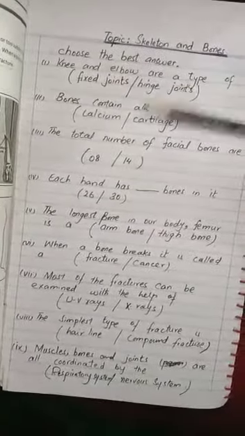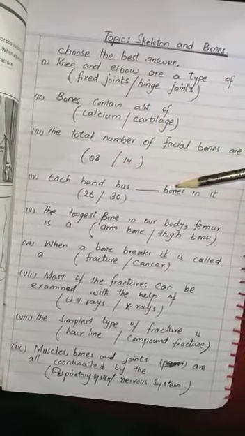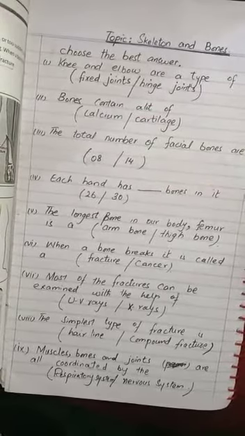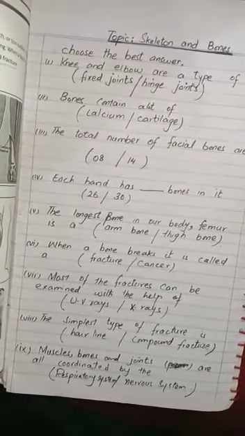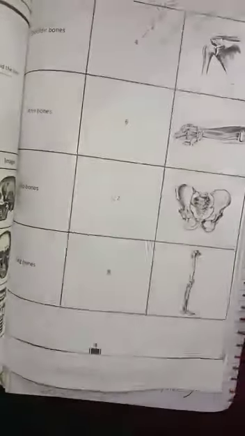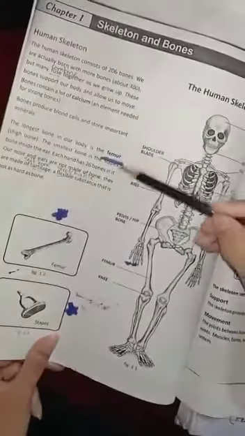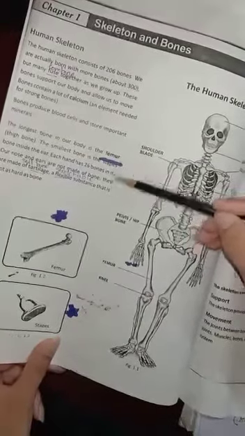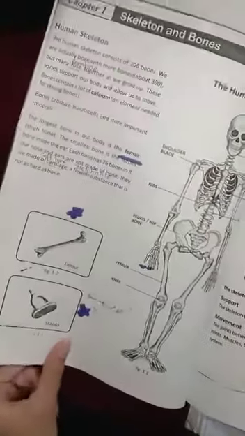And then each hand has dash bones in it. So in each hand, in your single hand, how many bones are present? You can find its answer from this paragraph, how many bones are present in our single hand.